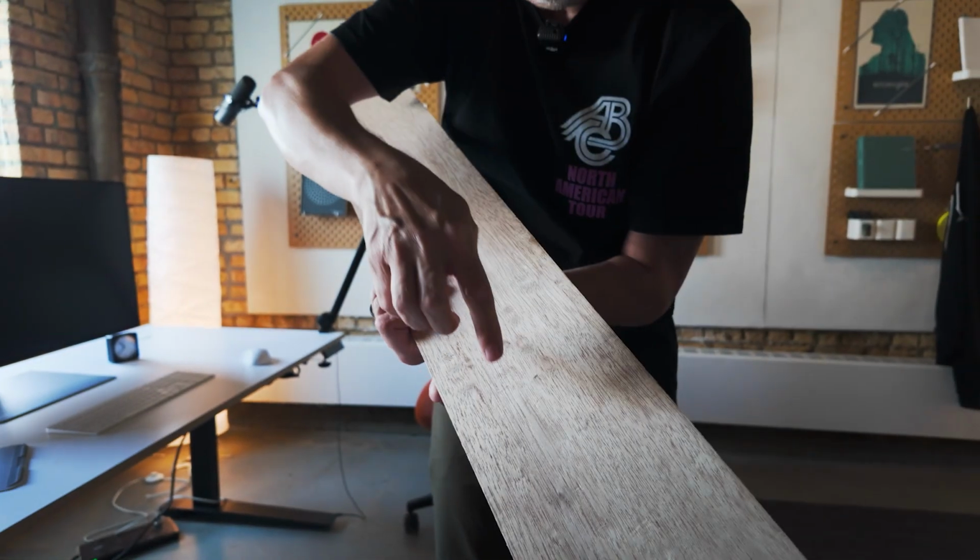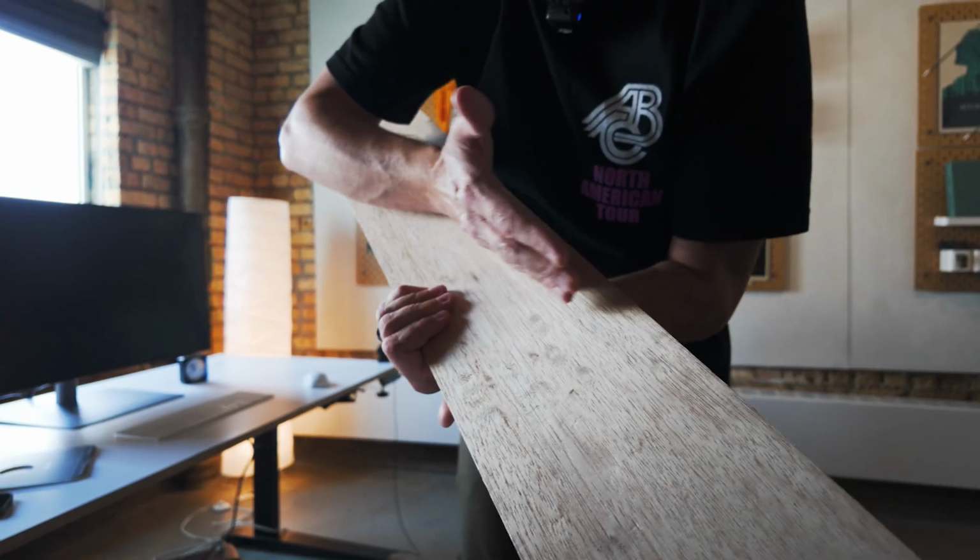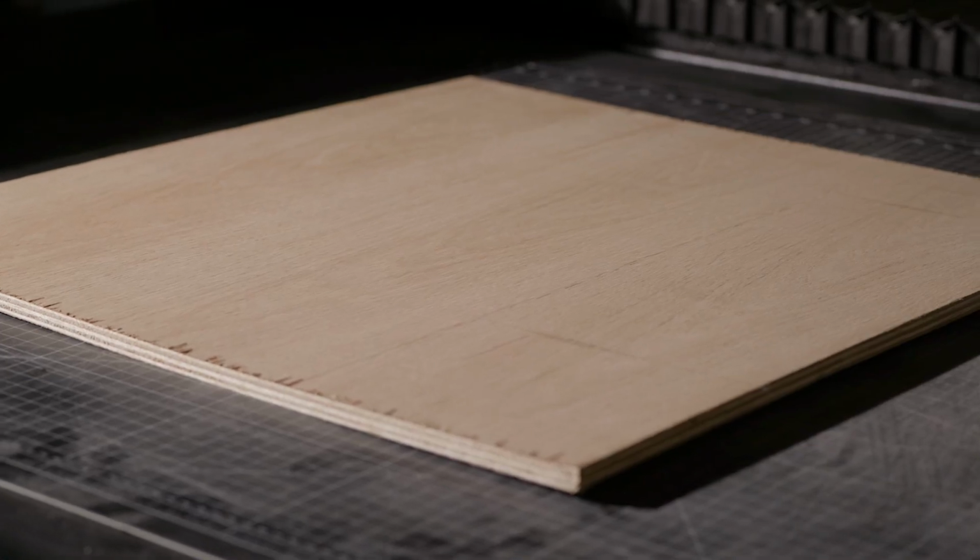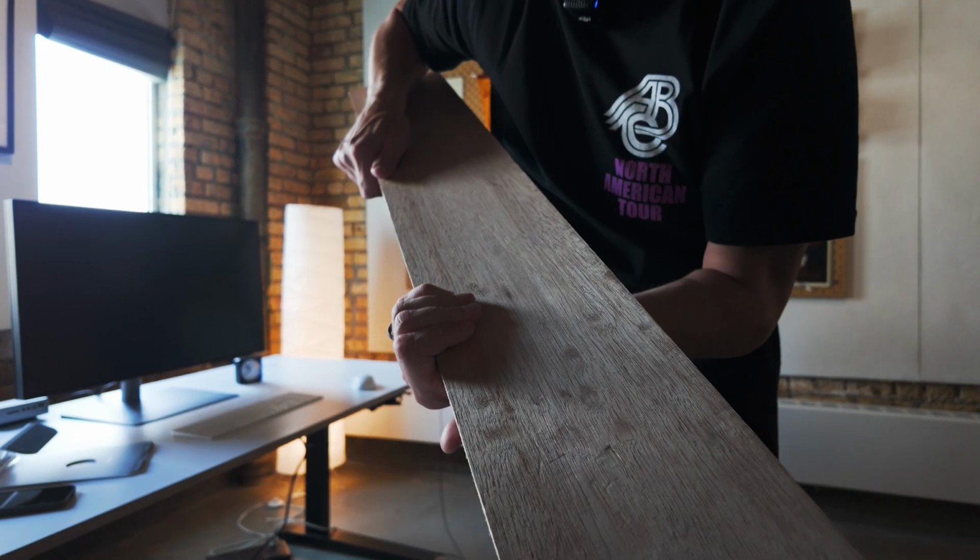So wood is made up of really tiny cell structures, kind of like fibers. They're called nanotubes. They're very, very tiny, but some wood, depending on how these nanotubes are packed, is going to stretch the highlights to give you kind of this metallic effect.